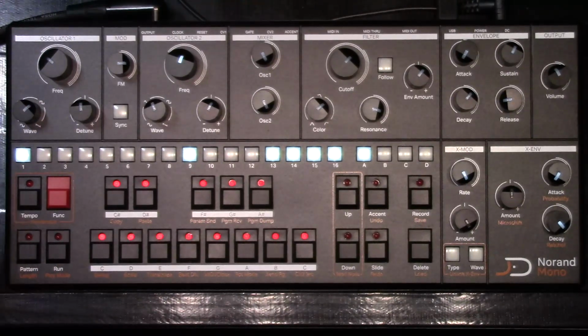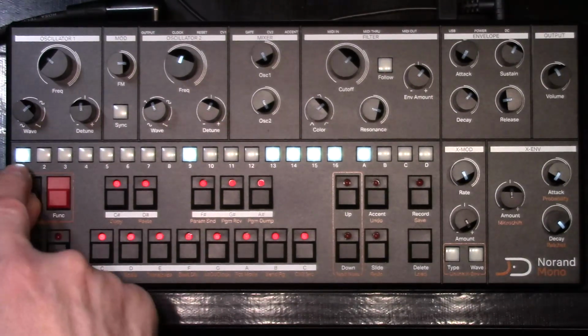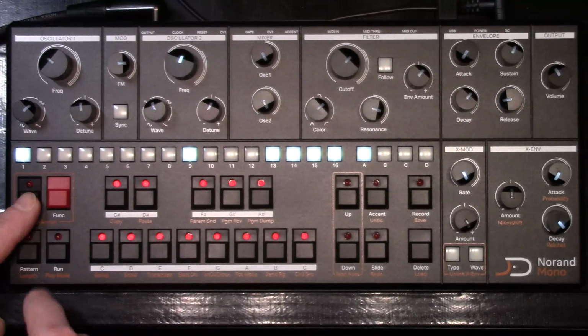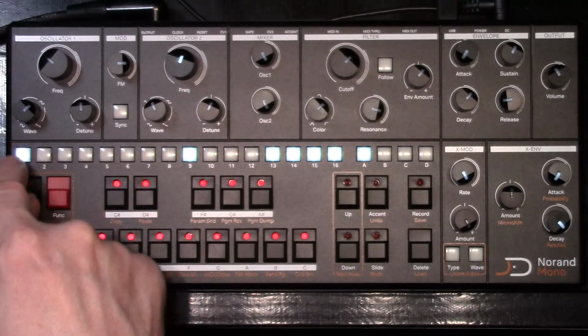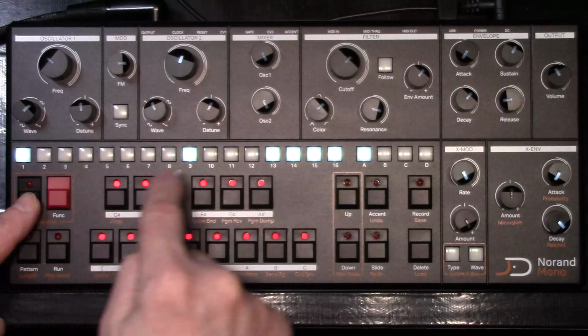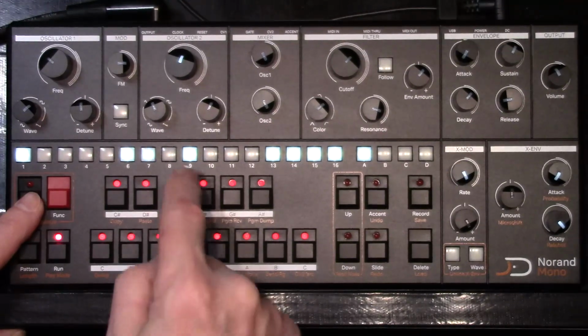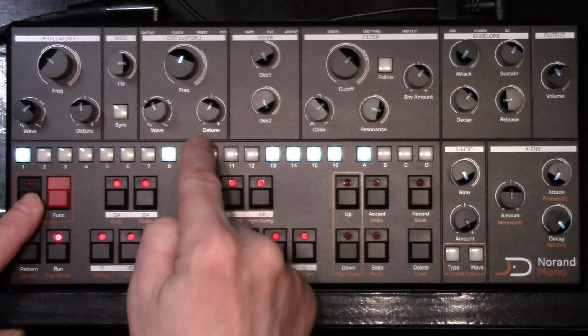The other way to do tempo, because chances are you might want to input a very precise tempo in BPM, so hold down tempo. The numbers here from 1 to 10, 10 being a 0, can be used to enter the tempo you want. So 130, 1, 3, 0. Hold down tempo, let's say 90, 9, 0.